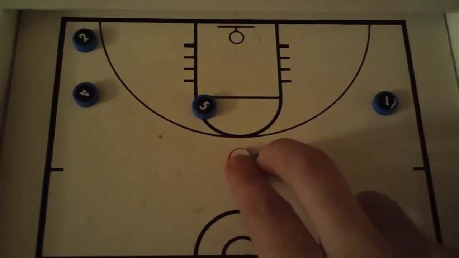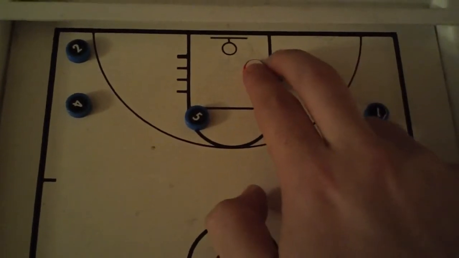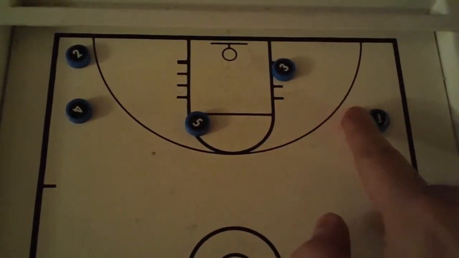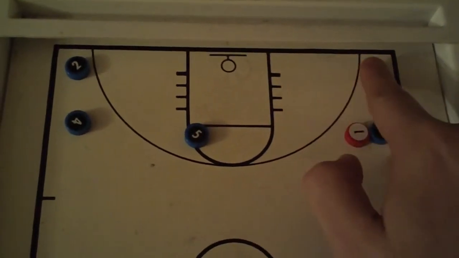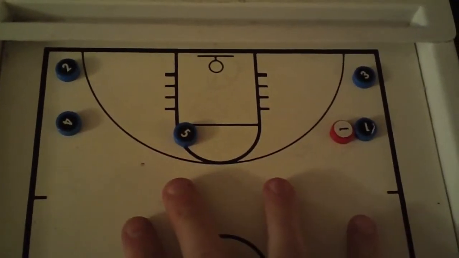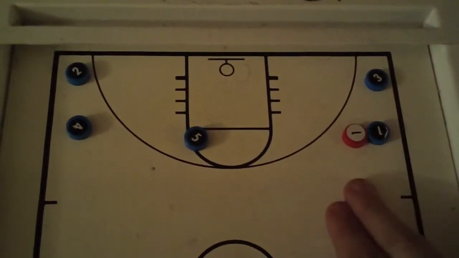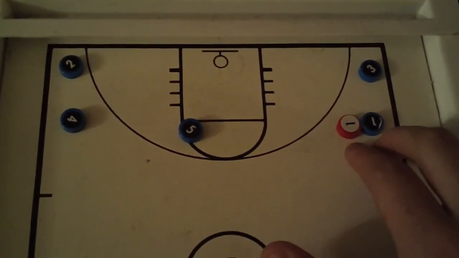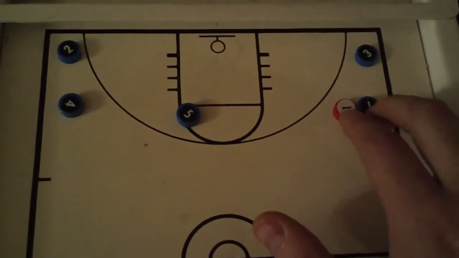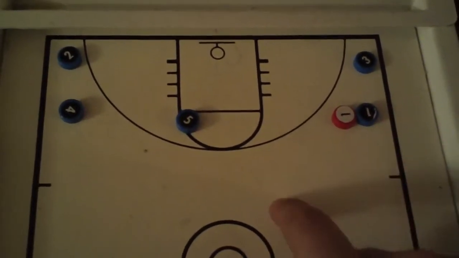Now, after executing the drive and kick with 1 over here, 3's got the opportunity for the layup. If he doesn't have it, he kicks it out to 1 and continues to the strong side corner. You can see we have floor balance here. We've got 2 perimeter players on one side of the floor, 2 perimeter players on the other side of the floor. 1 can now reset the chin series by dribbling, again, from a wing to a guard position.